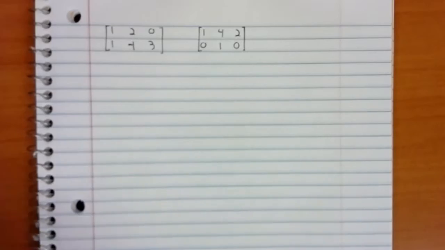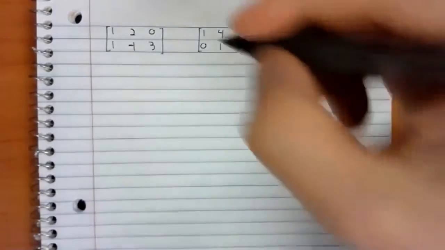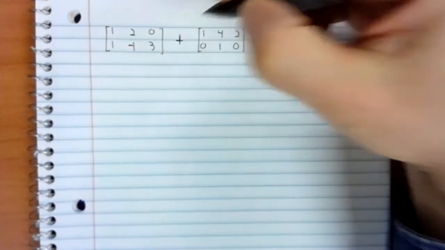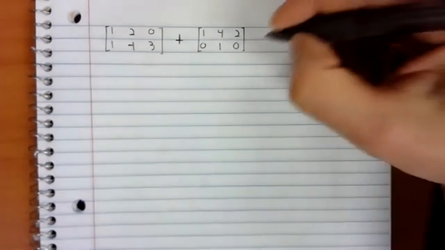We can do basic arithmetic with matrices and vectors in fairly straightforward ways. If two matrices are of the same size, for example, these 2 by 3 matrices, we can perform matrix addition.